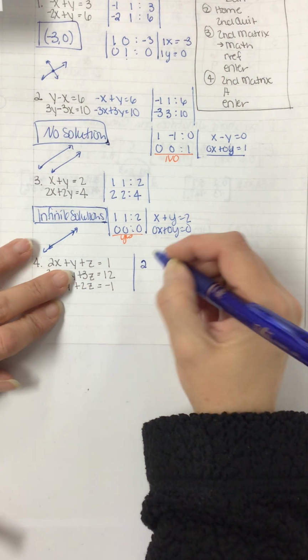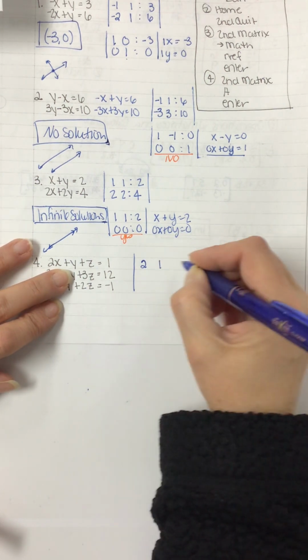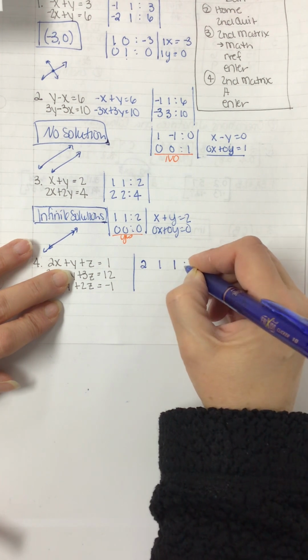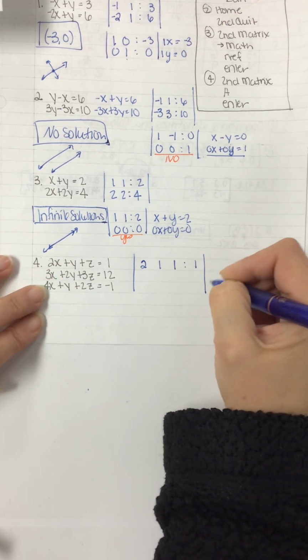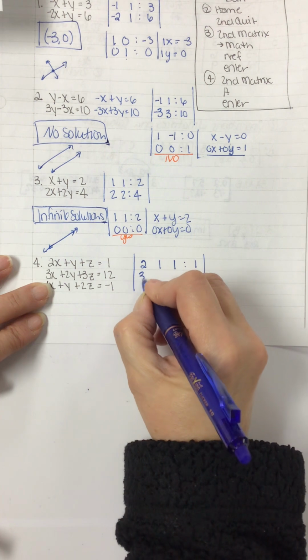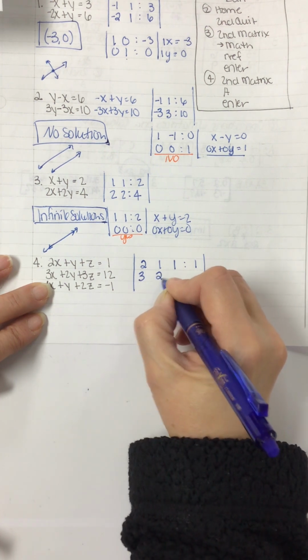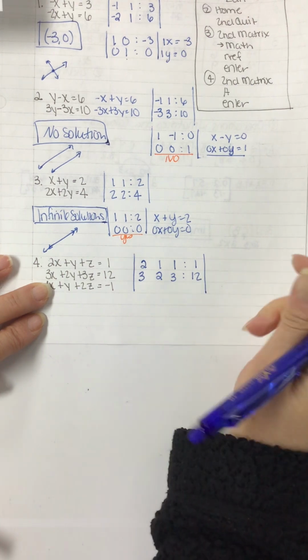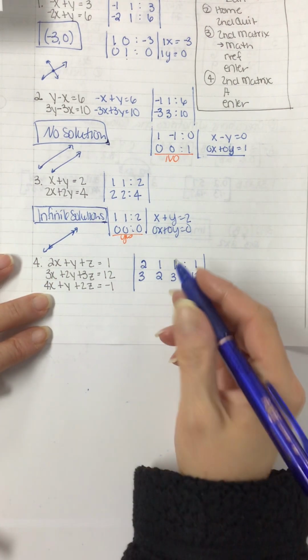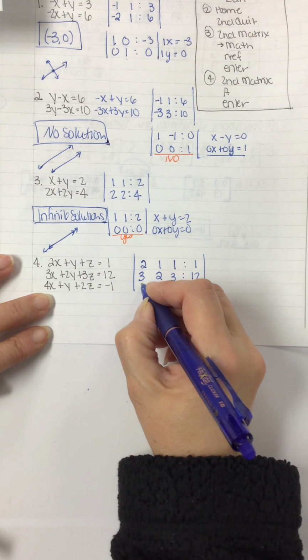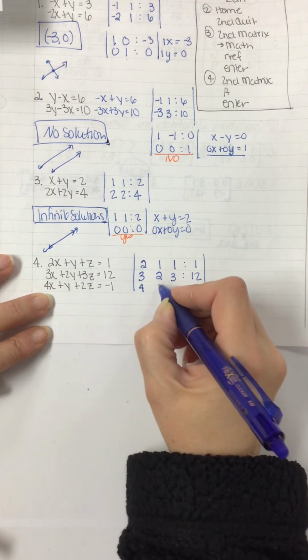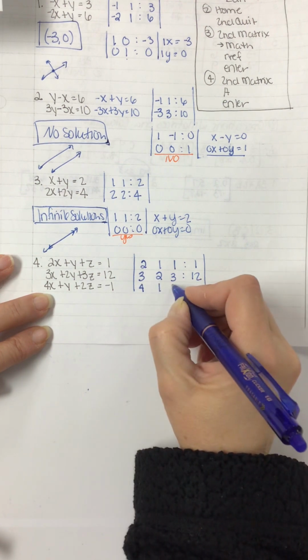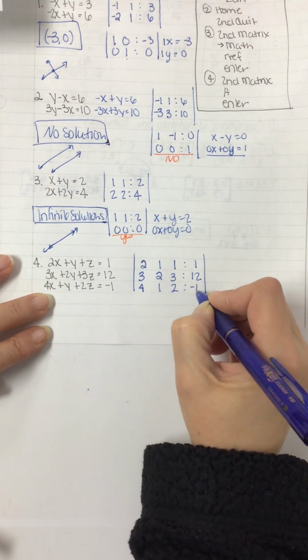First row is going to be 2, 1, 1, and 1. Second row is going to be 3, 3, and 12, correct? And the bottom row, 4, 1, 2, and yes.